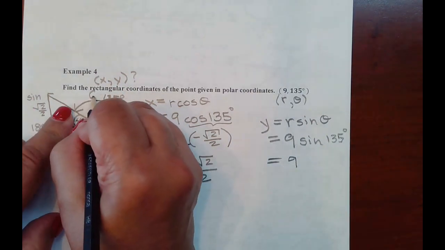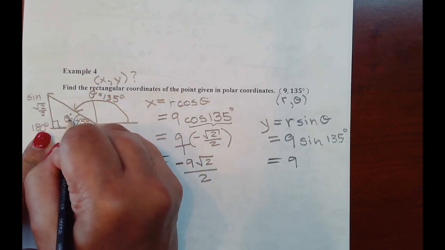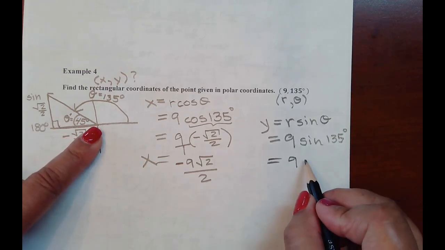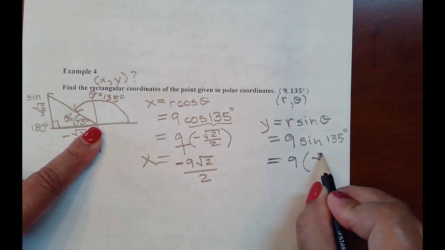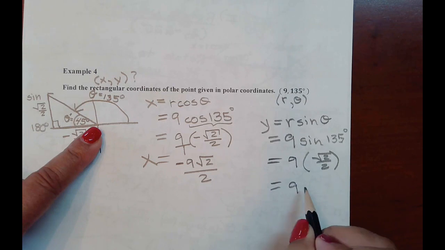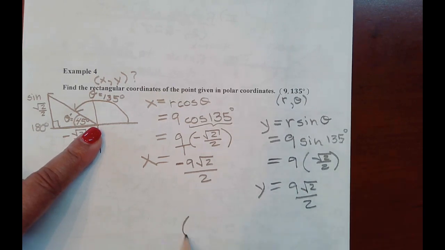This is the main theta. This is called the reference angle, that little angle that's inside your triangle with its vertex at the origin. So sine is the positive square root of 2 over 2. So it's 9 square root of 2 over 2. That's your y, and then you can collect them together and report them as a point.